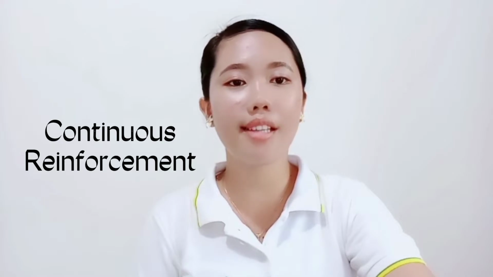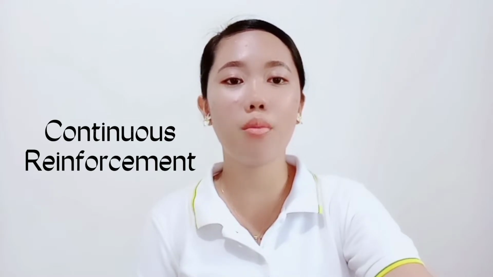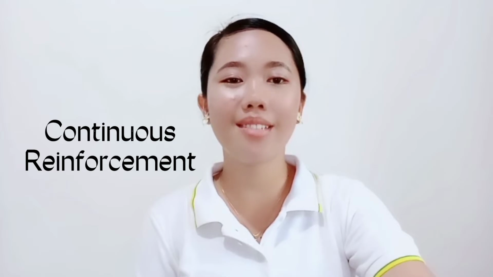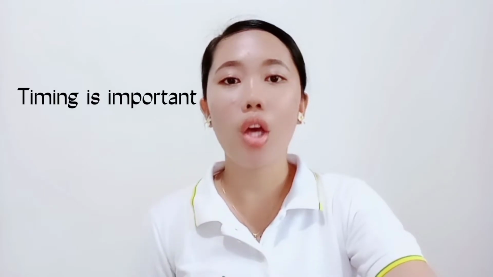This reinforcement schedule is the quickest way to teach someone a behavior, and it is effective in training a new behavior. For example, teaching a dog to sit. Each time he sits, you give him a treat. But remember, timing is important here. You will be most successful if you present the reinforcer immediately after he sits, so that he can make an association between the target behavior, which is the sitting, and the consequence, or the treat that he gets.